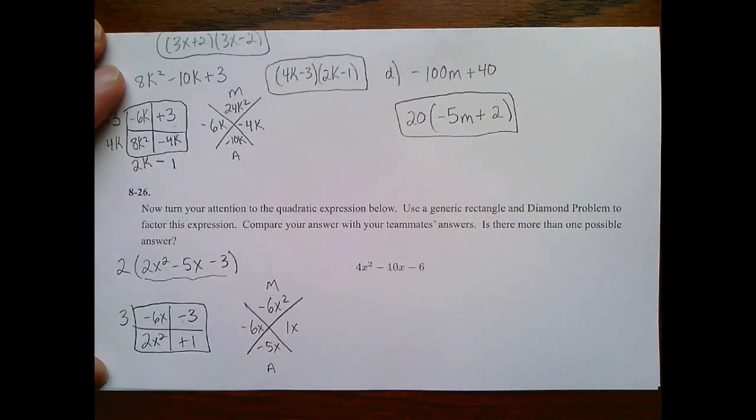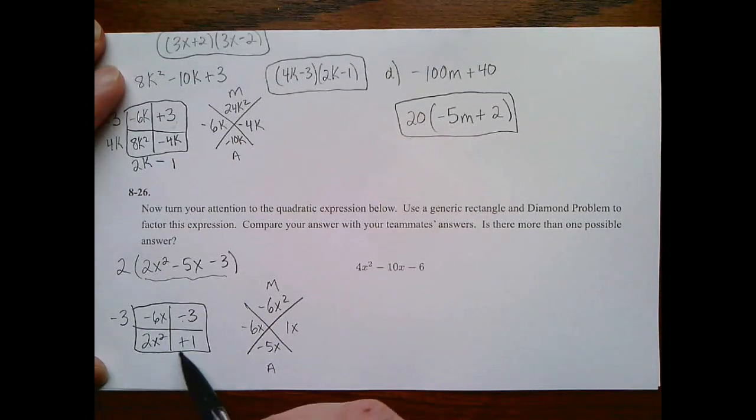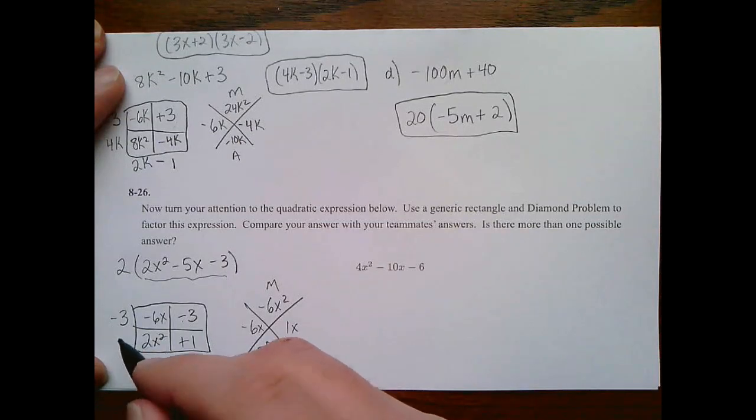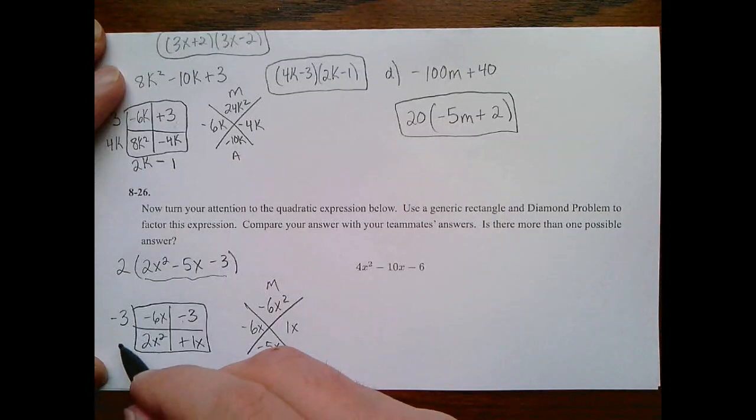So what's the GCF of negative 6x and negative 3? Well, it would be 3. And because negative 6x is negative, this will be negative as well. How about the GCF of 2x squared and 1x? Well, that will be just 1x. So in this case, just an x.